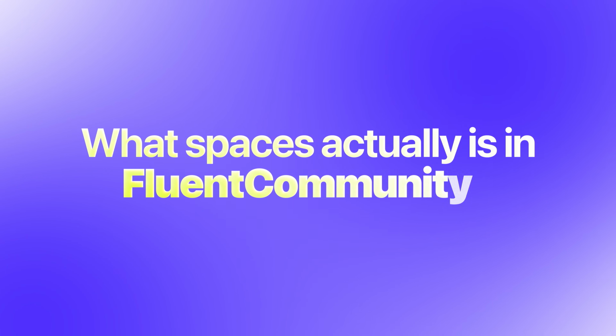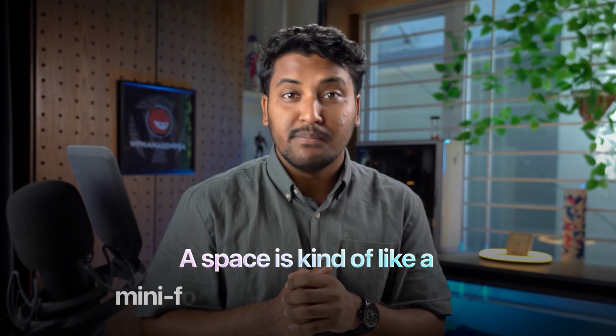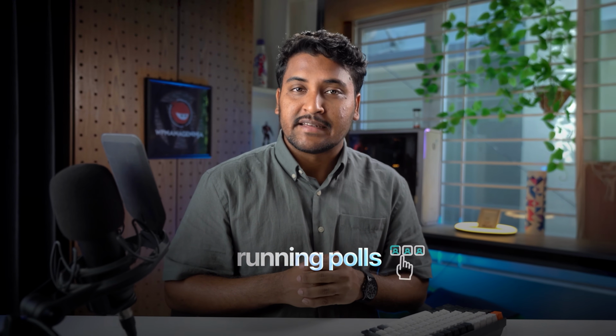But before moving on, let me tell you briefly what Spaces actually is in FluentCommunity. A Space is kind of like a mini forum within your community, perfect for sharing posts, running polls, and discussing ideas. Let's say you are creating a photography community. You can keep it simple with one space for all kinds of photographers, or you might divide it into niche spaces like street photography, wildlife, wedding, and also giving each group their own corner to thrive in. So this approach makes your community more organized, more personal and engaging. So all right, let me walk you through how you can do that, okay?